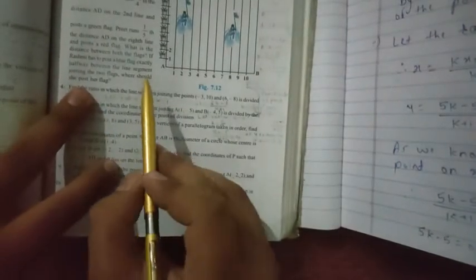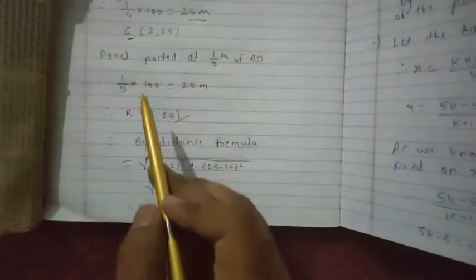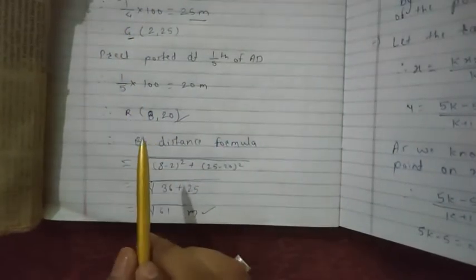What is next in the question? If Rashmi has to post a blue flag exactly halfway between the line segment joining the two flags, I have to find the midpoint of this distance. If I find the midpoint of G and R, then it will be the position at which Rashmi will post her blue flag.